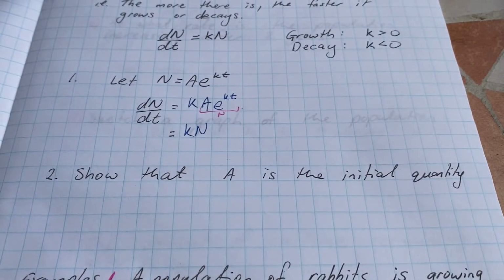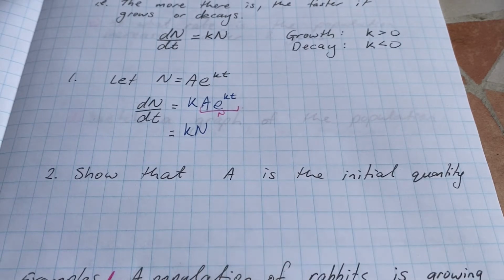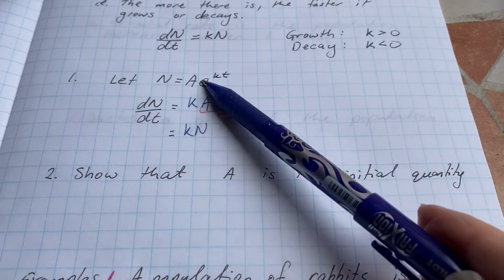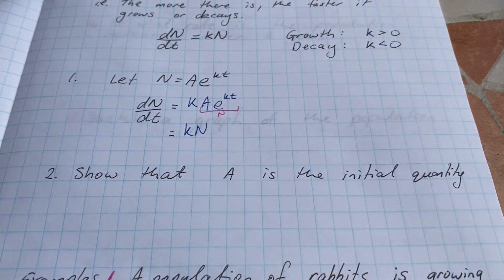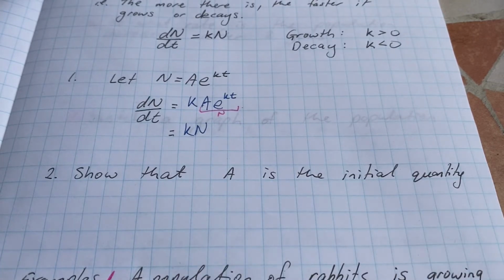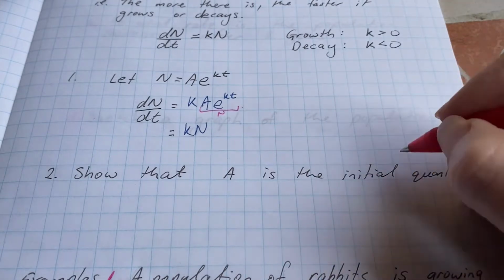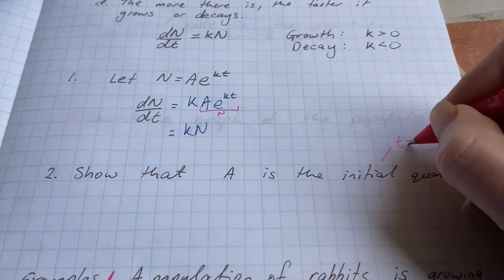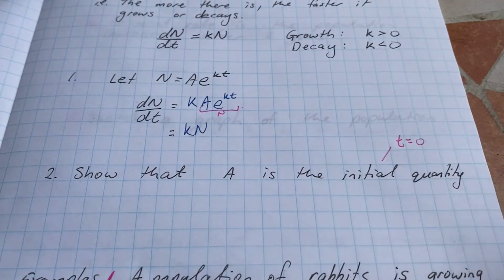So anytime you get a question that's talking about exponential growth or decay, or that says the rate is proportional to the quantity, this is the formula that you're going to be using. The second bit here is show that A is the initial quantity. The initial quantity just tells us what it is when t is equal to 0.